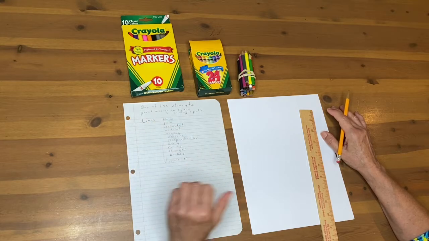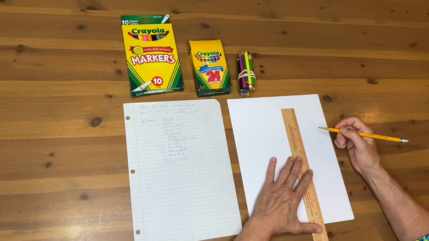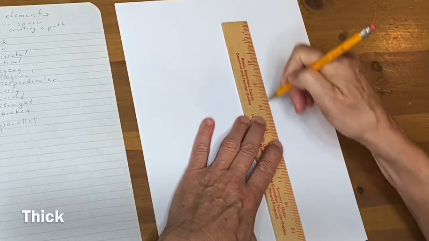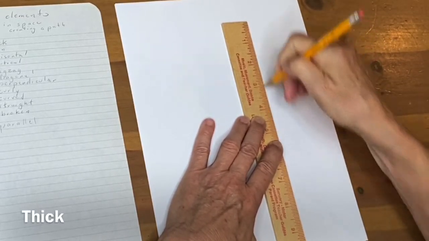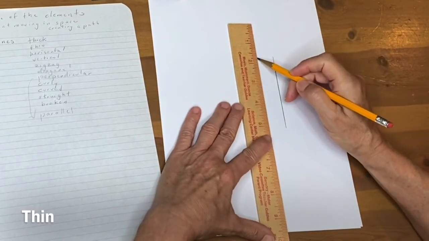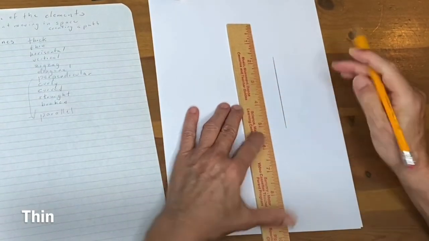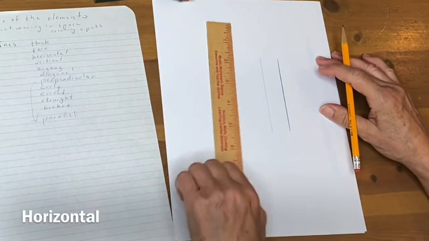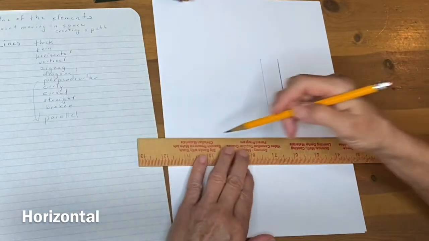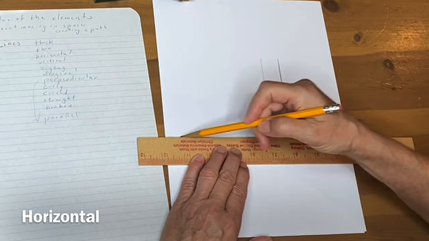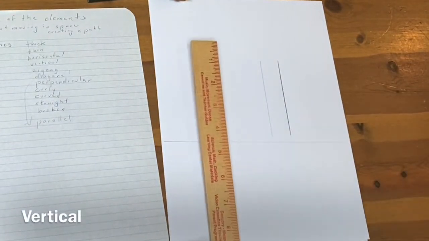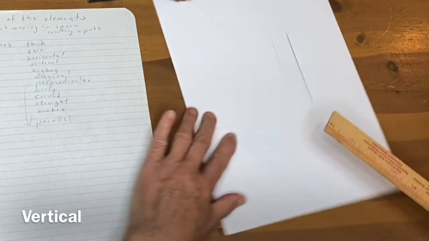I have a list for myself, and I'm going to start to make those lines. So lines can be thick, and lines can be thin. And lines can be horizontal, which means they go across, like the horizon, this way. Or they can be vertical, up and down.